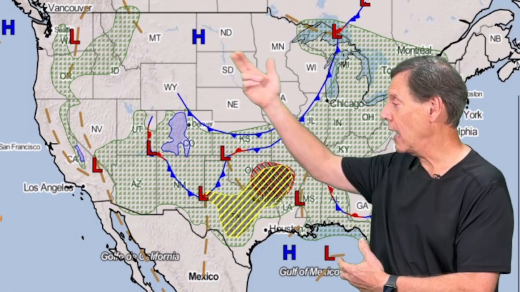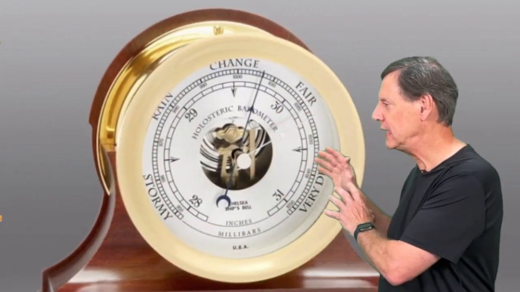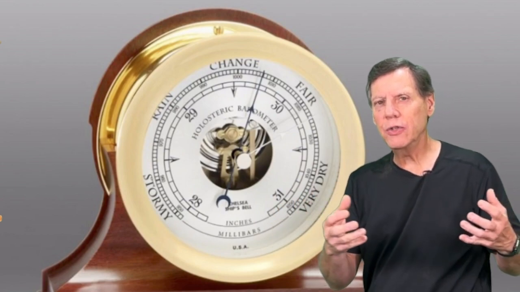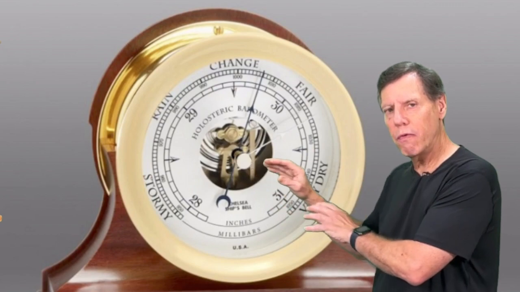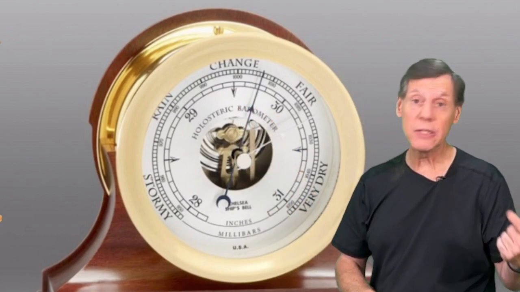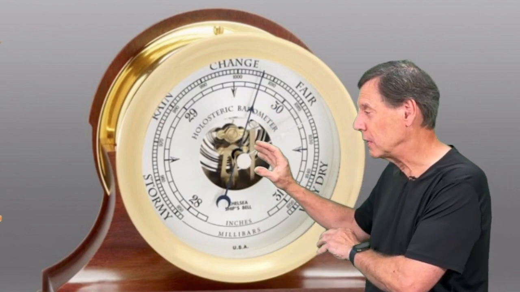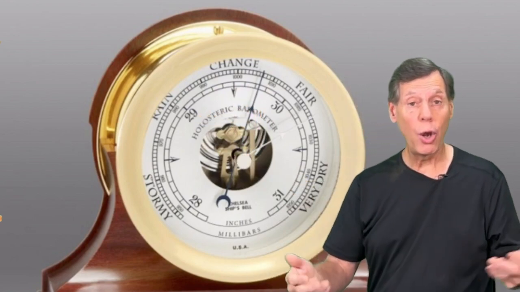Now, when it comes to high and low pressure, we weigh the air with a scale. Not like the ones that you have in your bathroom, but a more sensitive scale like this one. This is a barometer. We have them all over the planet letting us know where high and low pressure systems are located. So when a high pressure system moves over this barometer, this needle will bend in that direction, giving us a high number, thus high pressure. On the flip side, when a low pressure system moves over this barometer, the needle bends in that direction, giving us a low number, thus low pressure.